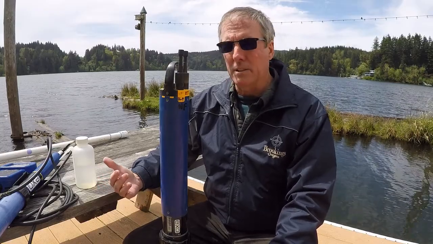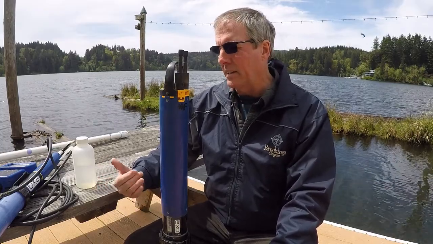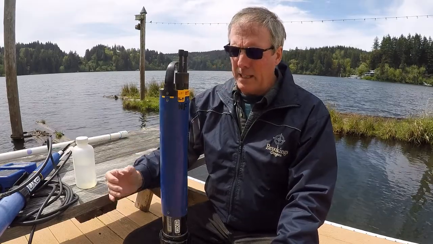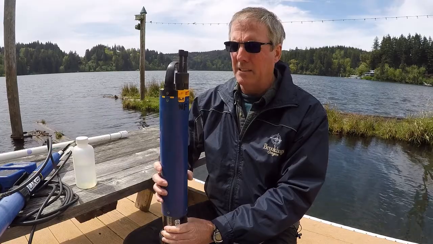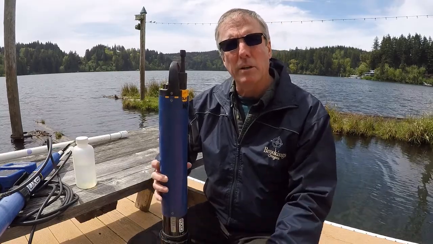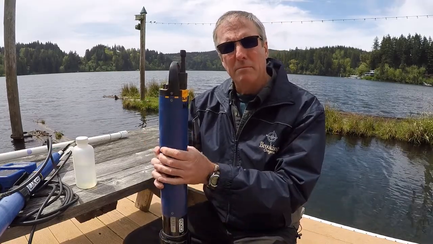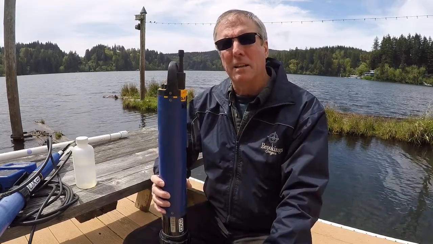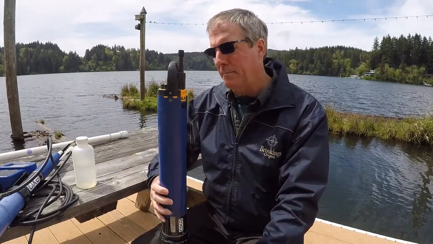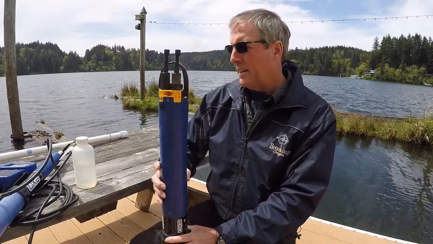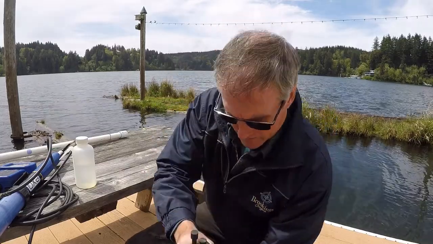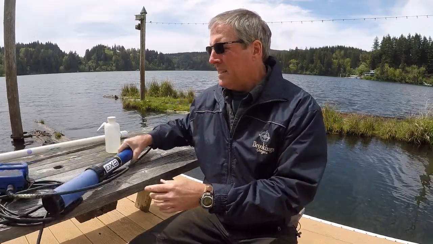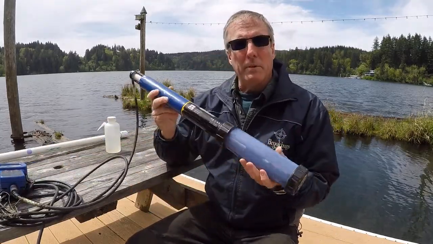So if these mainly measure the parameters we talked about with the multi-parameter probe, dissolved oxygen, pH, temperature, and conductivity, then what's the difference between them? The main difference is that a data zone allows you to store your data within the instrument itself, so you don't have to be connected with a cord in order to use it. They make different ones. I'll start off with the handheld, which is basically a glorified multi-parameter probe.